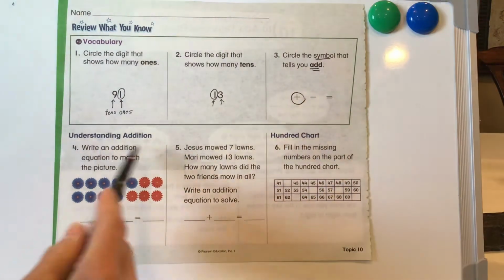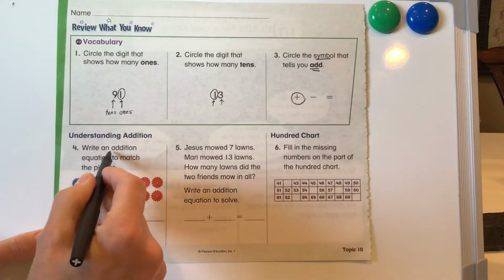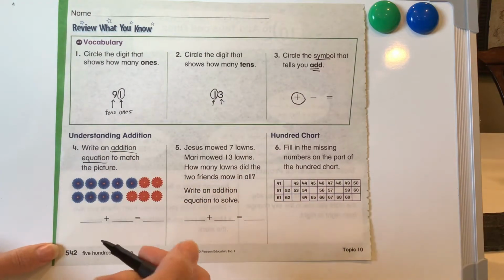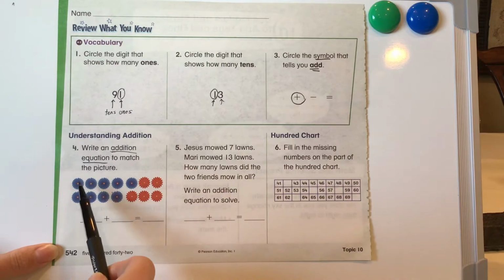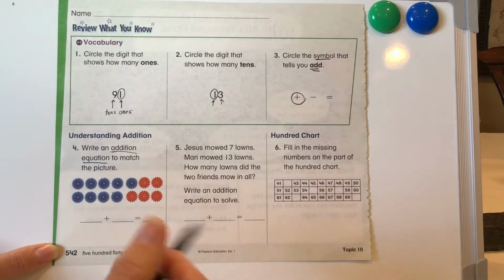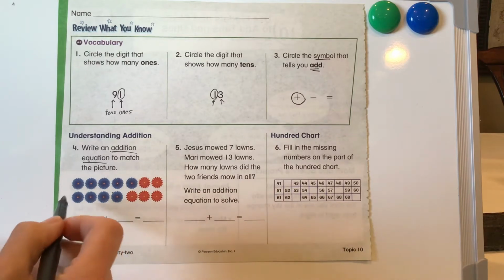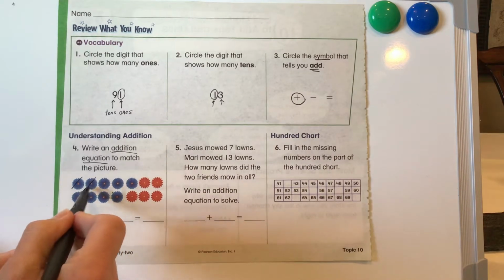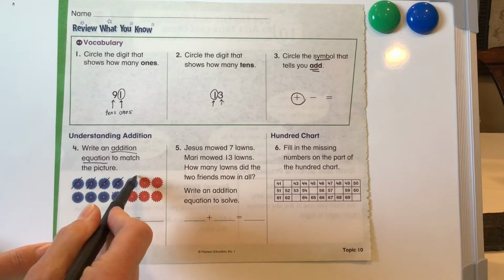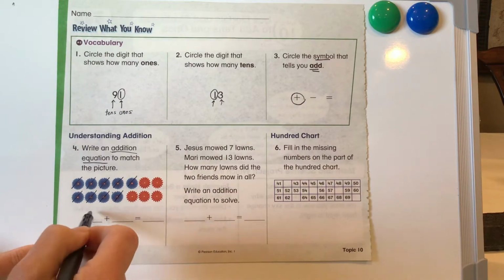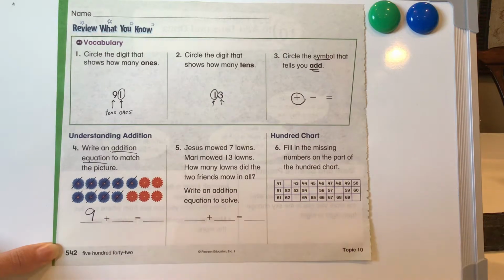Okay, understanding addition. Write an addition equation. Equation is just a math sentence to match the picture. So we're going to take a look at how many blue flowers and how many red flowers we have and then add them together to get our total amount. So let's start with our blue flowers. 1, 2, 3, 4, 5, 6, 7, 8, 9. So we know we have 9 blue flowers.